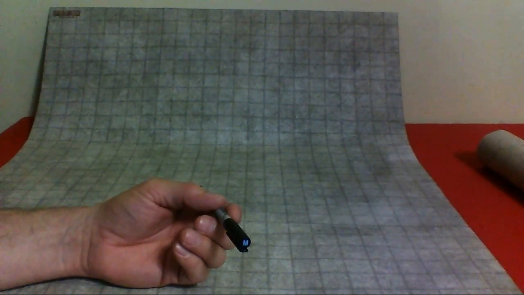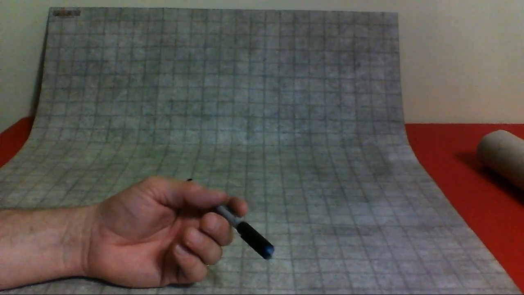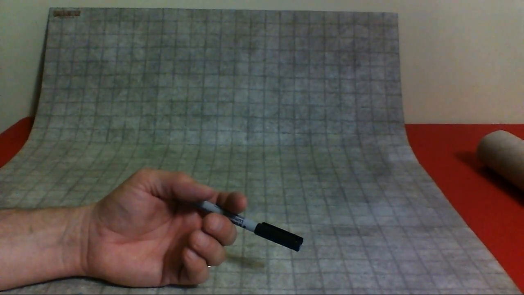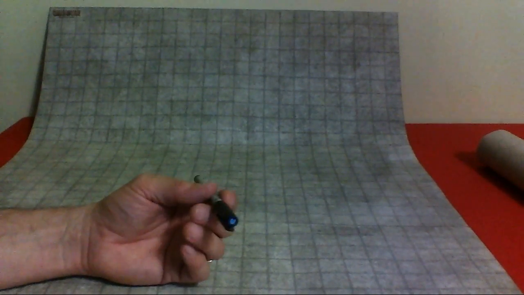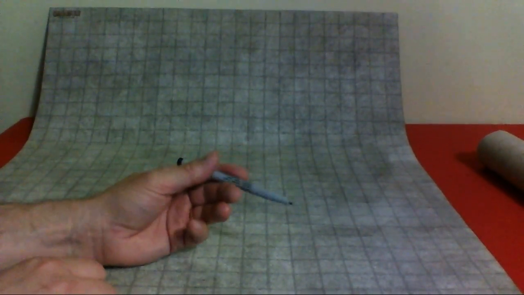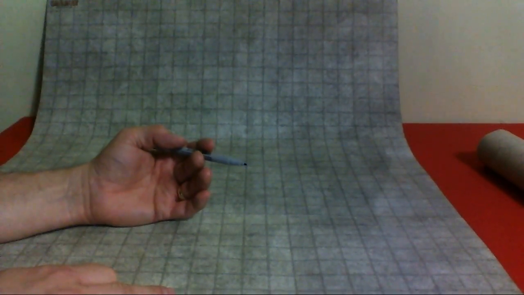You can get them at, if you're in America, I guess it's an Office Depot. It's also in Canada, Staples, that sort of thing. They've got some reasonable prices. These are great. You can do your typical dungeon mapping, and you can also do your overland, and maybe you can get an entire world down on this entire grid.